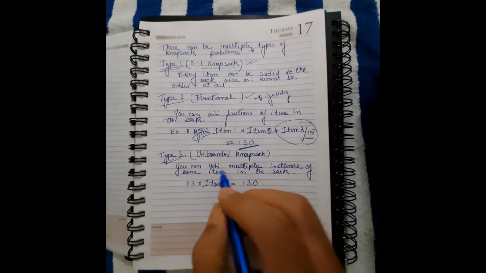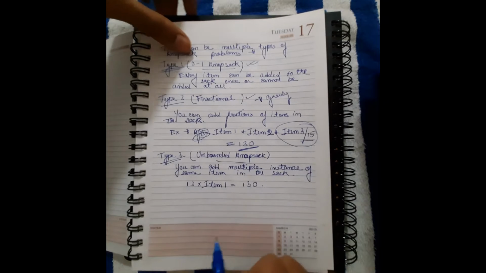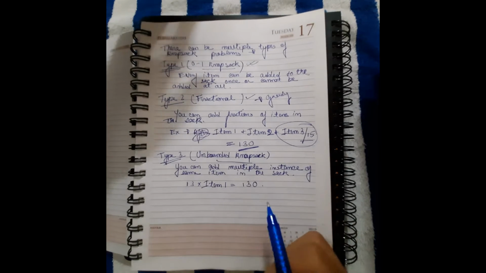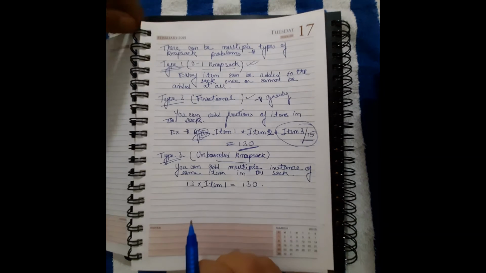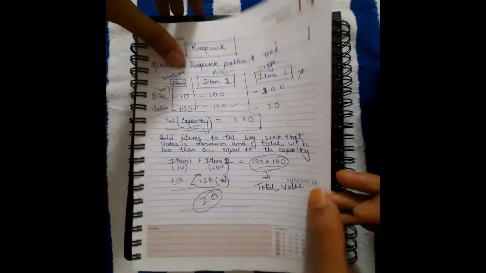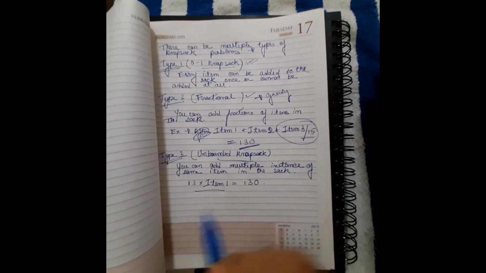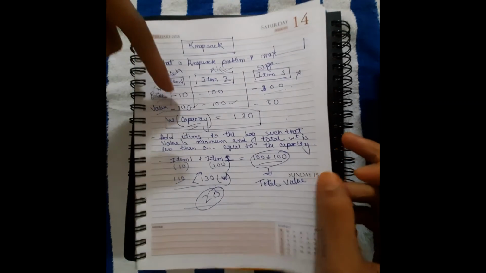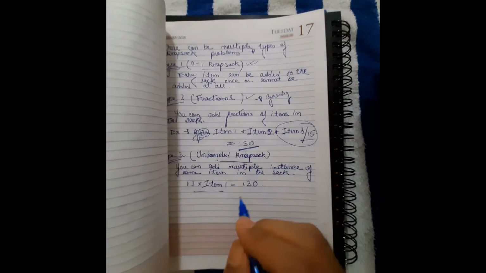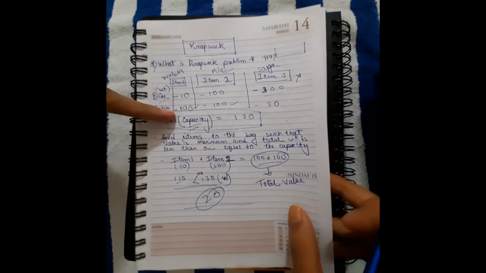And the third kind of problem is unbounded knapsack. In case of unbounded knapsack, you can add multiple instances of the same item. So it is kind of simple. You keep on adding the item which has the most value. So let's say for 130 we can add 13 of item 1. You see, for 130 weight we get a total value of 1300.